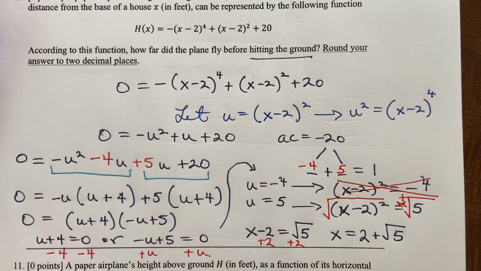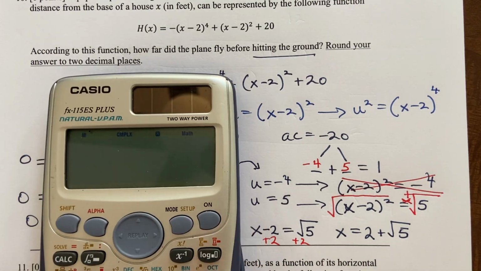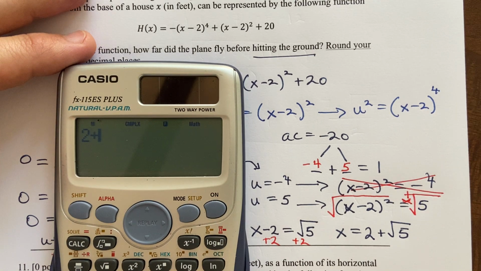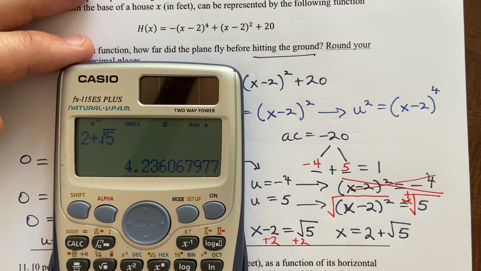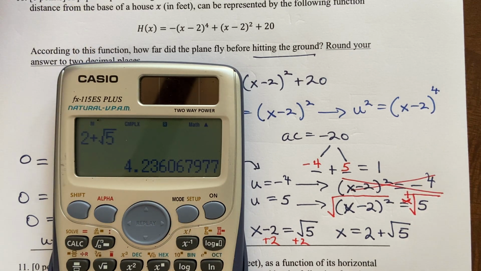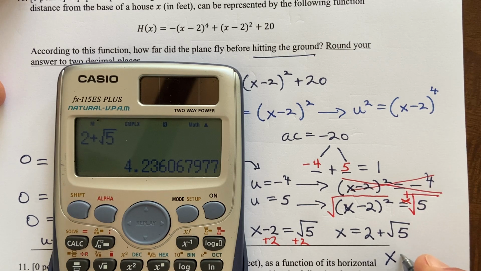It says to round to 2 decimal places, so I'll take 2 plus root 5 and press S to D here. So it's 4.236. To 2 decimal places, this 6 rounds up the 3, and that 3 becomes a 4. So I'll have x equals about 4.24 feet.